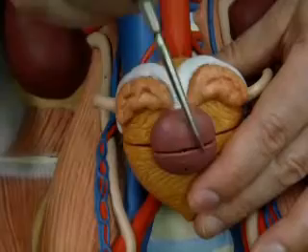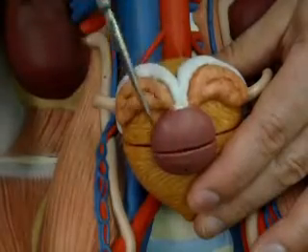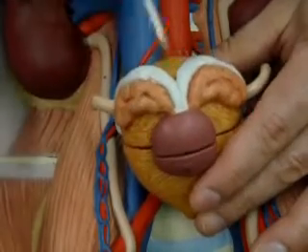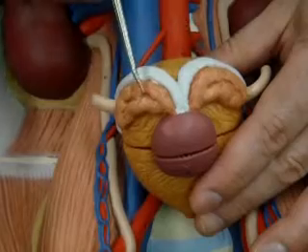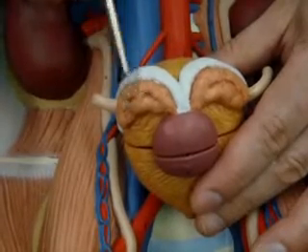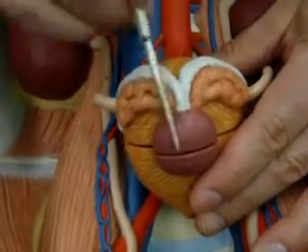And this structure right here is the prostate gland. So that is the prostate gland. So ductus deferens, seminal vesicles, prostate gland.